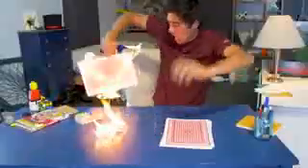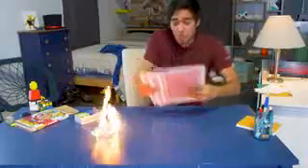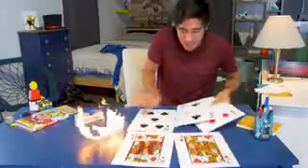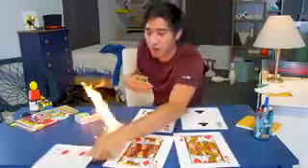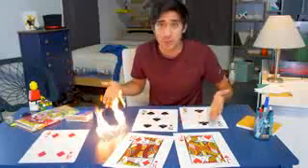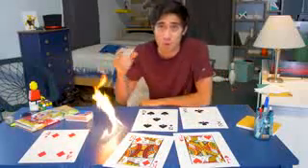Okay, so while your card is burning here, I'm gonna put the other cards down really quick, and let's see if we burned your card correctly. Your card's missing. What? So don't do that at home at all, please. Your parents will kill me. Do it some other way.